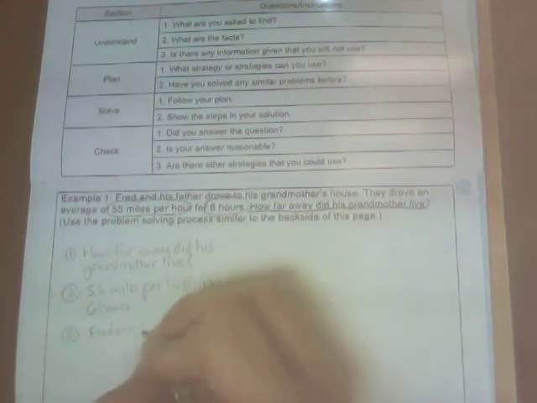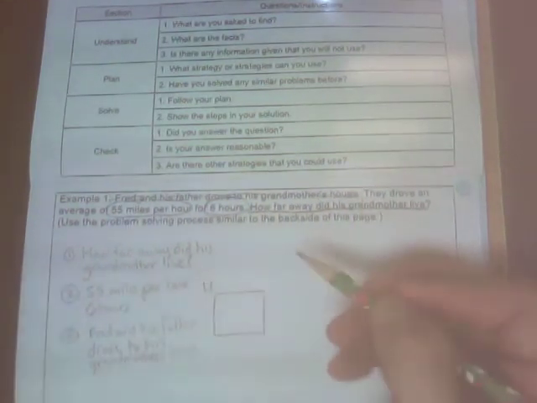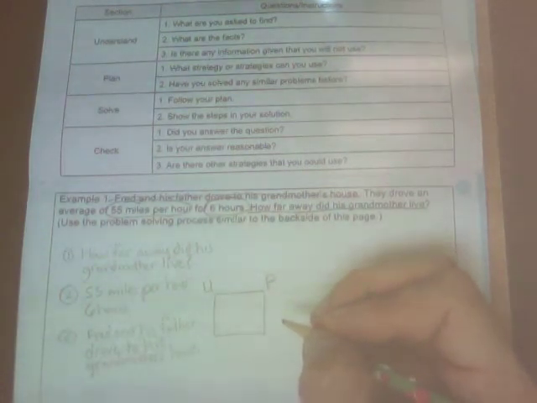So I'm going to put Fred and his father drove to his grandmother's house. I'm just going to put a line through it up at the top because I don't really think I need to use this to be successful. Step 3, put P, so the letter P, on the top right vertice for plan and answer all 2 questions.